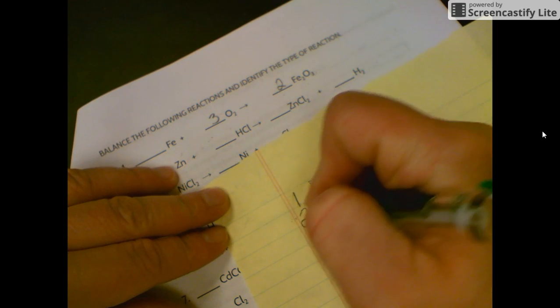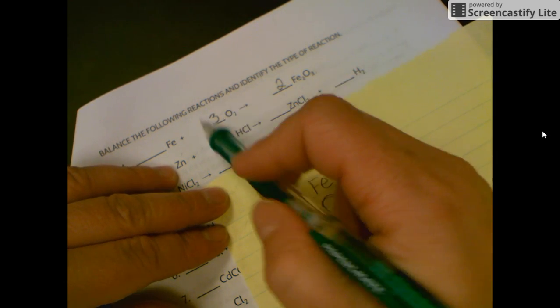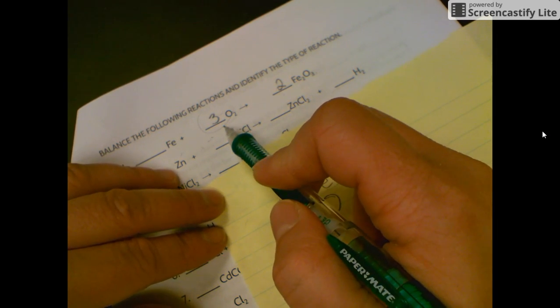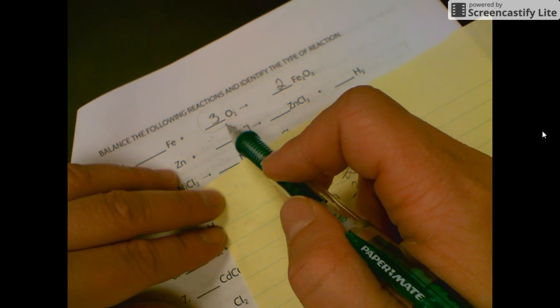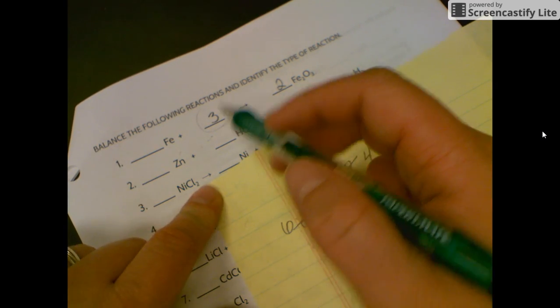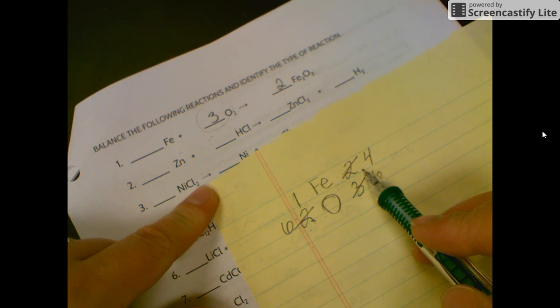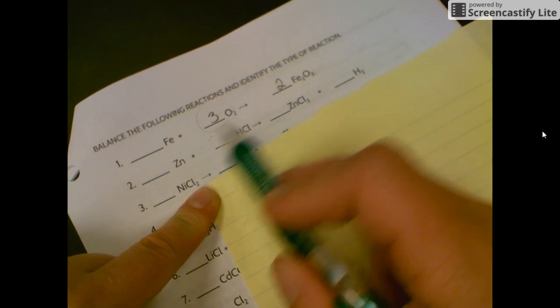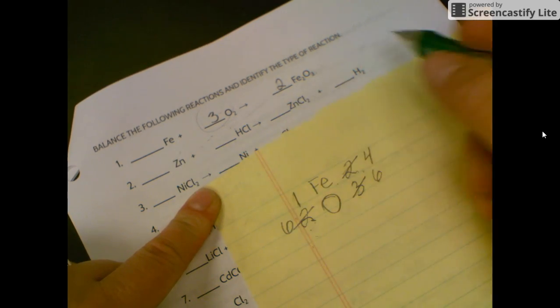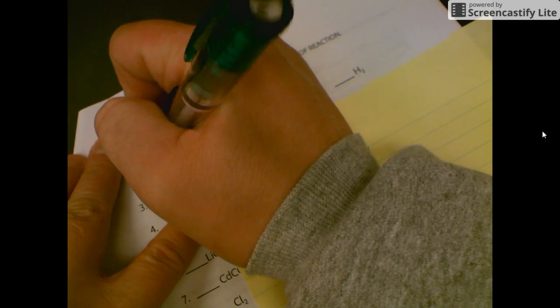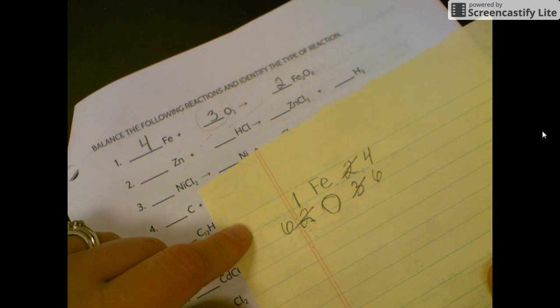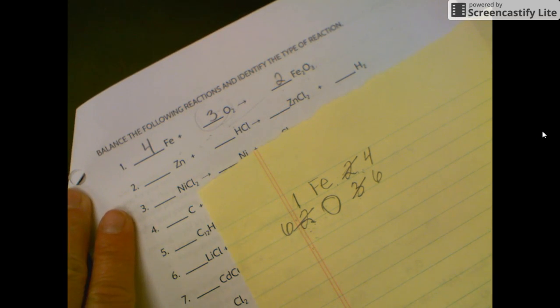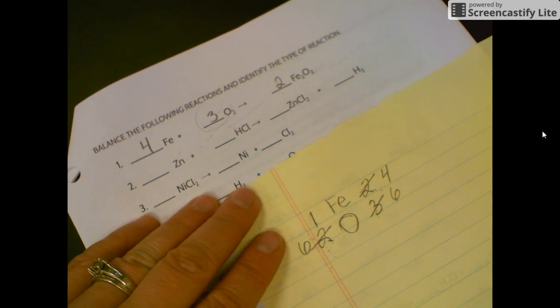That again is 3, and that's 6. And now because there's no other element right there, I don't have to do anything else. But now I have to go back and fix my irons. I have 4 irons on the right-hand side, and I've only got 1. 1 times 4 gets me what? Which is 4.